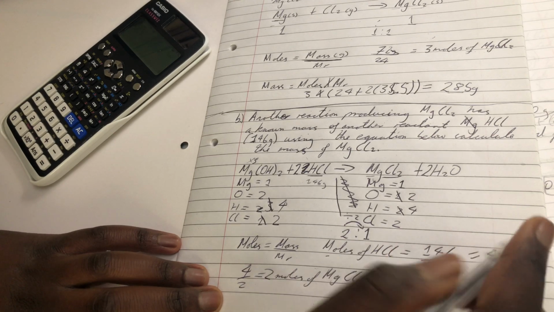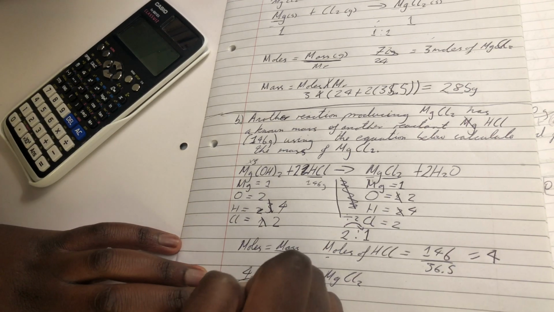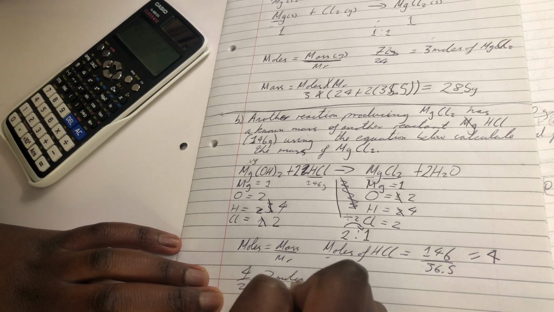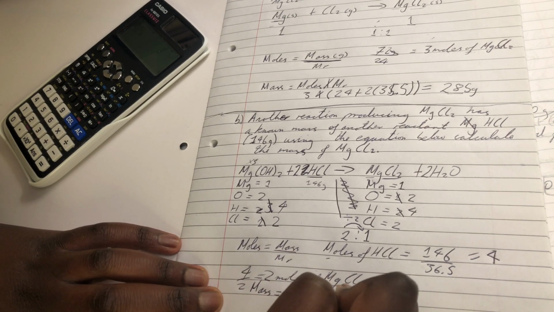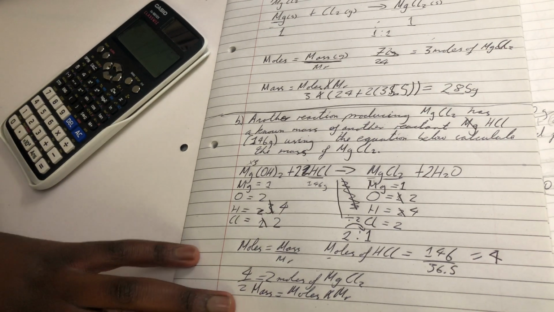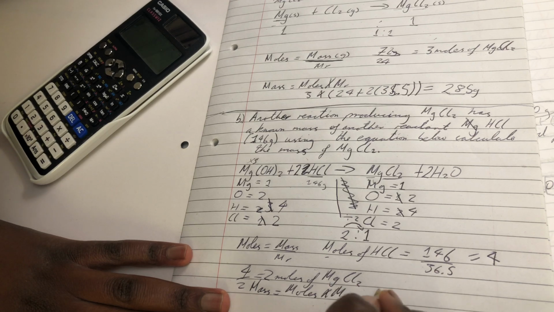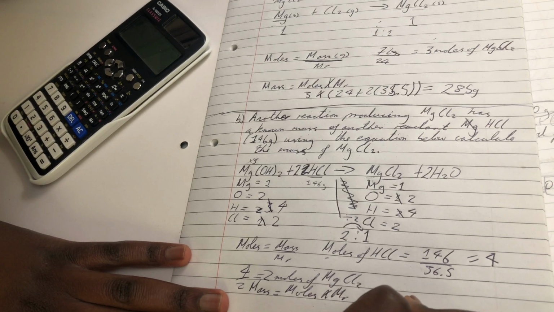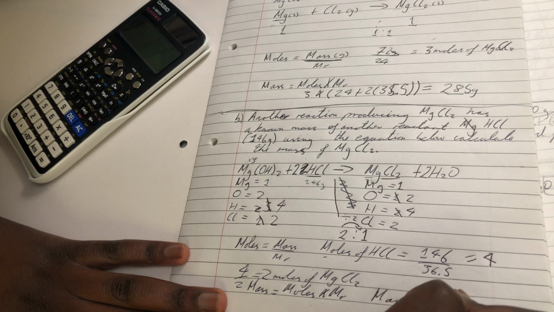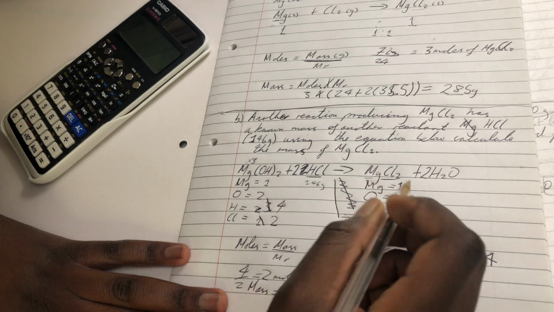Mass is equal to, if you rearrange this equation, moles times by the MR. Something like that. Moles mass is equal to you have 2 here, and MR of MgCl2.